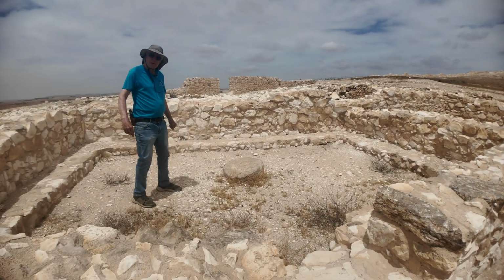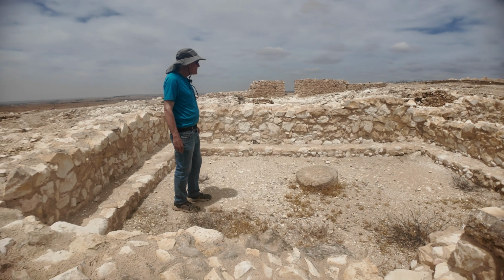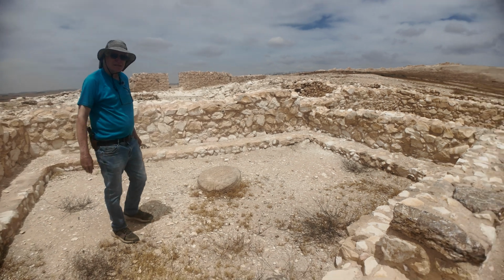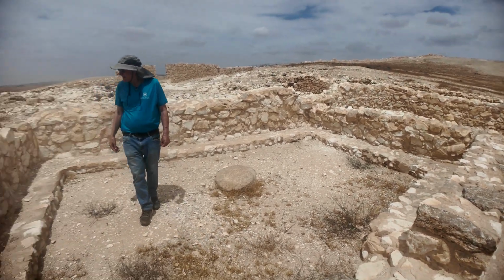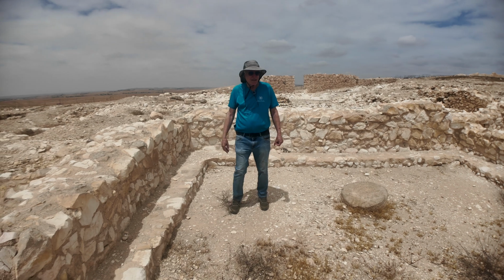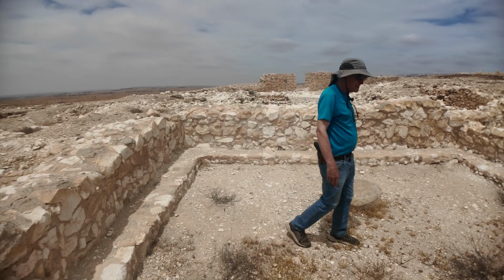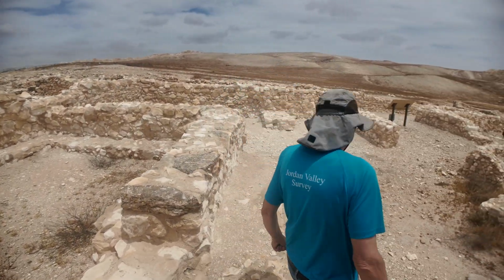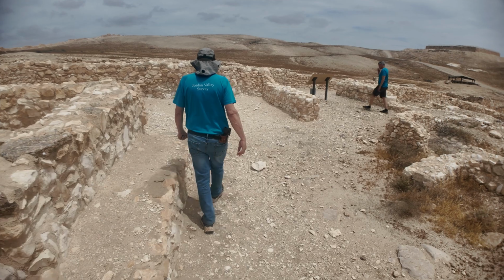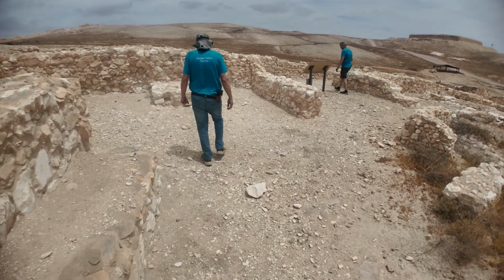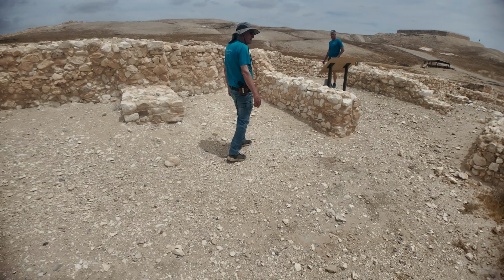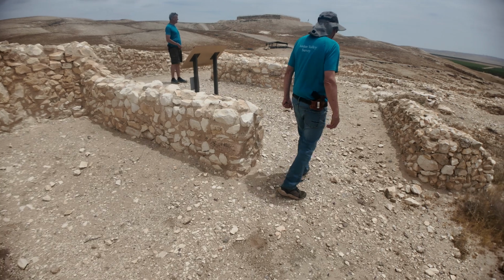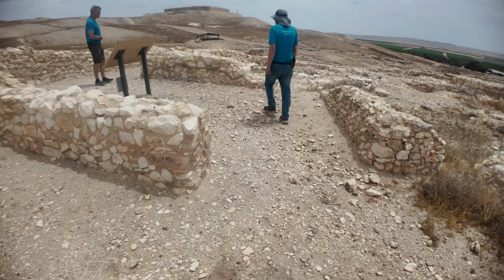As we saw in the typical Canaanite residential houses, there are benches around here. This is just the base of the house. So these are one of the palace rooms. And all this is early Bronze period.